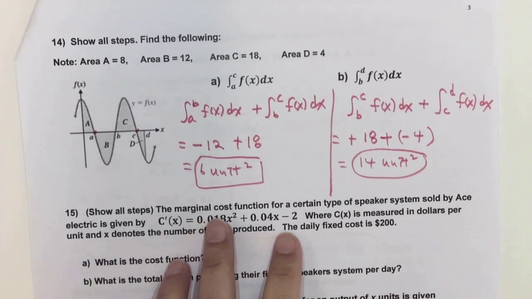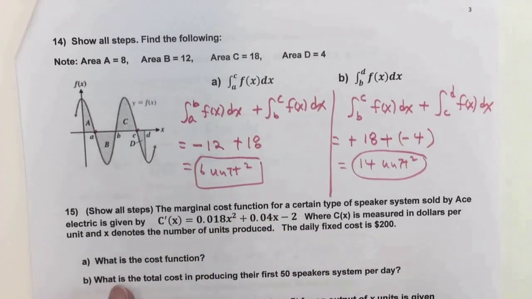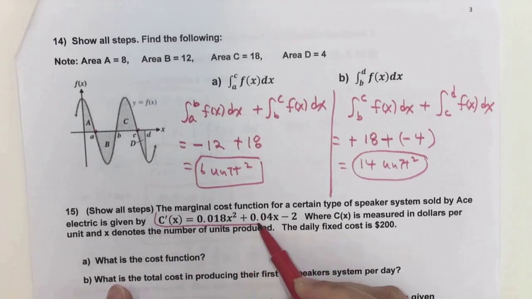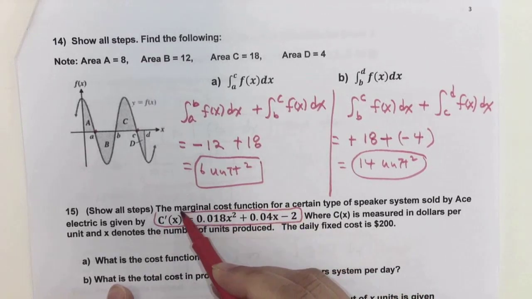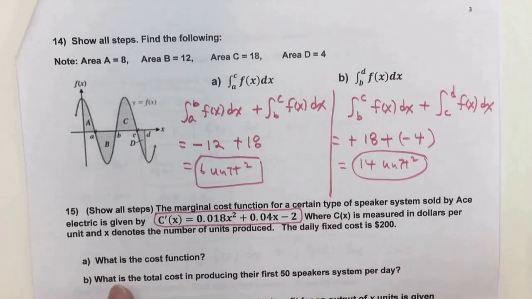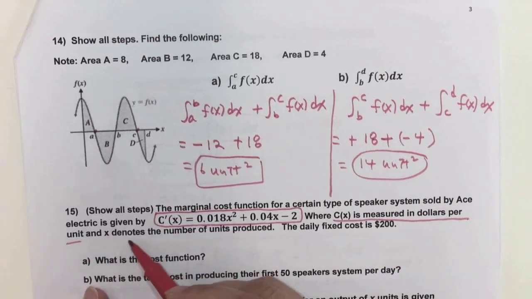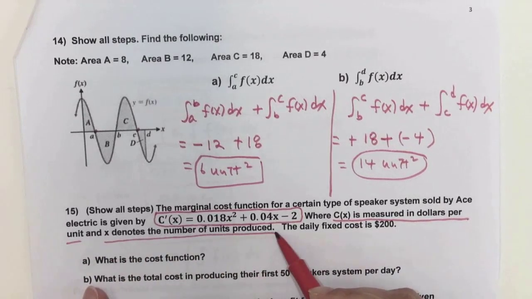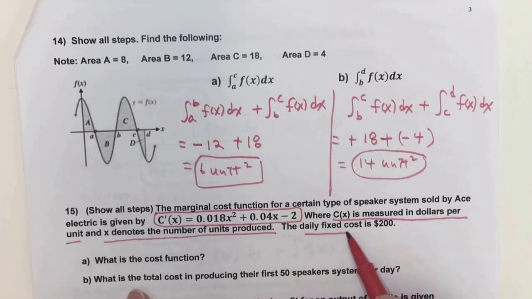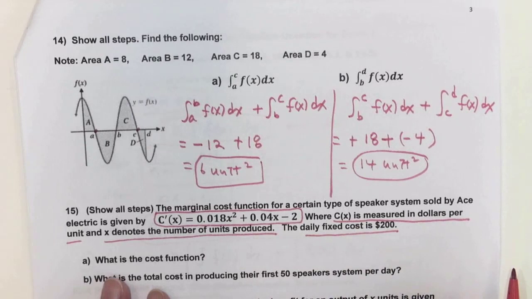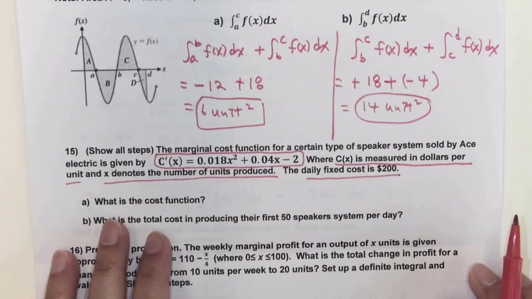Show all the work. The marginal cost function. When they say marginal, it means this has already been taken with the derivative. A certain type of speaker system by Ace Electronic is given by this function. C'(x) is measured in dollars per unit, and x is the number of units produced. The daily fixed cost is $200. So they want us to find the cost function.